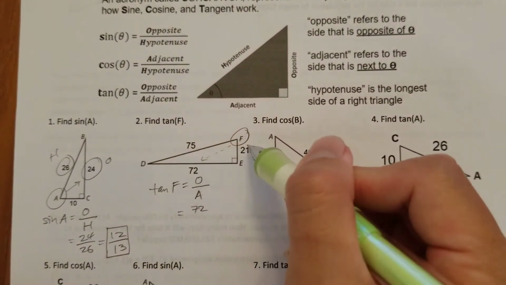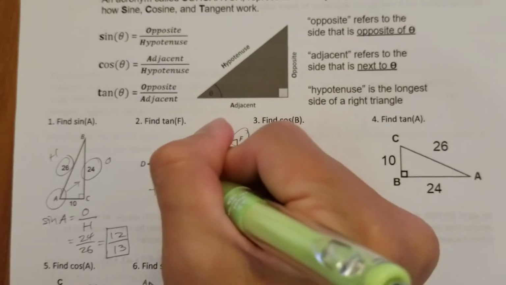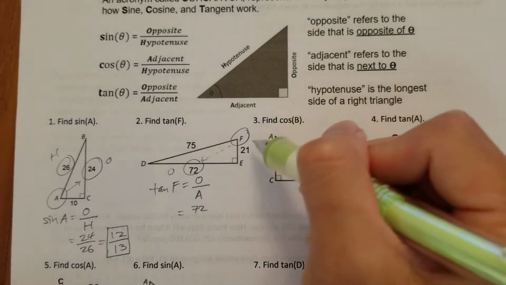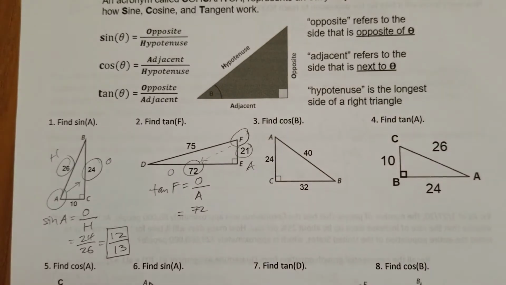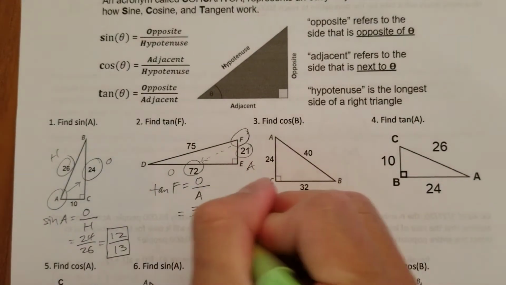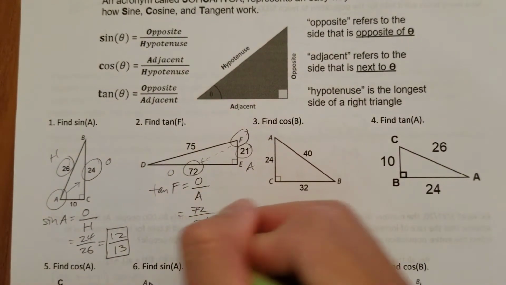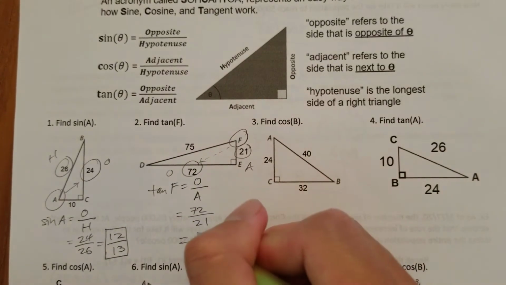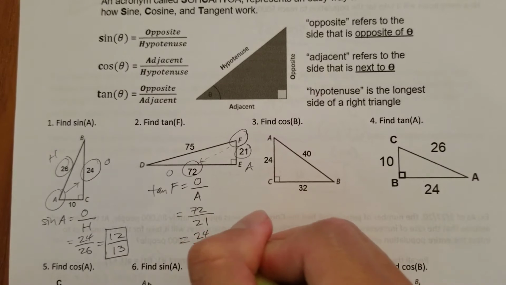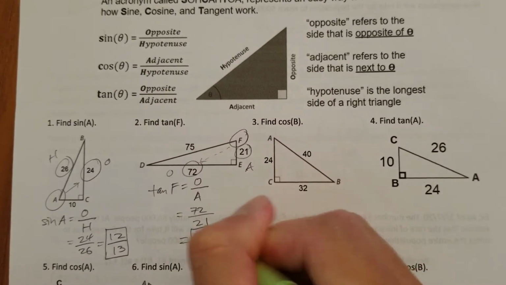This side is adjacent, or next to angle F. This is 21. Simplify this fraction. I think you divide numerator and denominator by 4. This is 24 over 7.